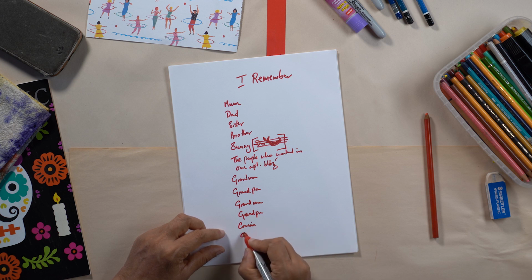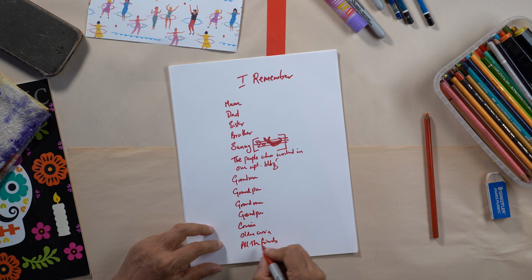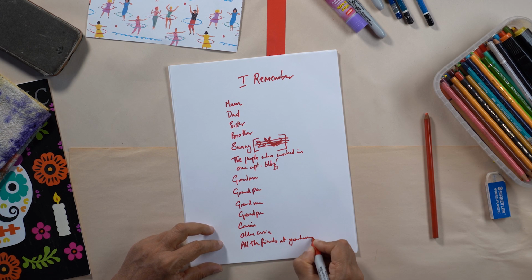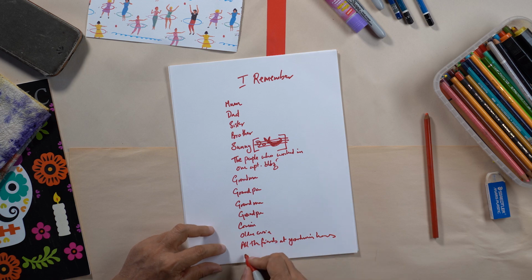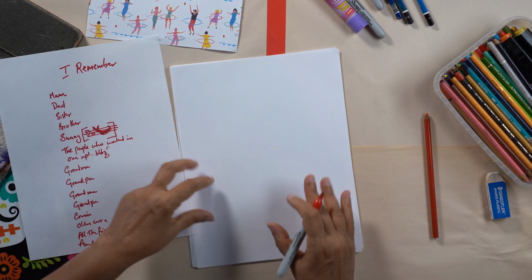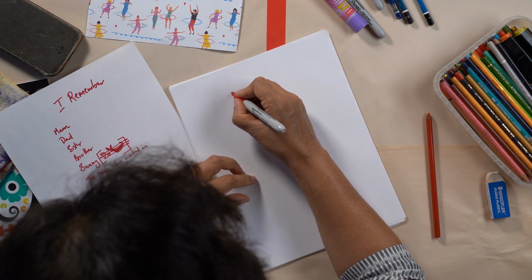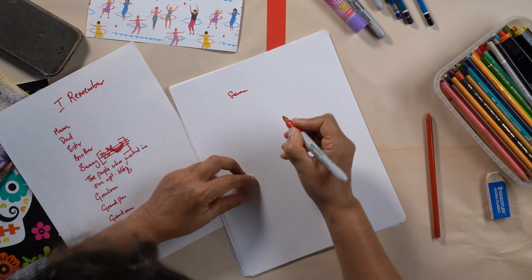The other older cousin. Oh my goodness, all the friends who I played with at grandma's house. Oh my goodness, my aunts. It's so fast, I can't even write anymore. The memories are just, I'm overwhelmed. Aunties. Oh, my friend Seema at school. Oh God, okay, that's cool.